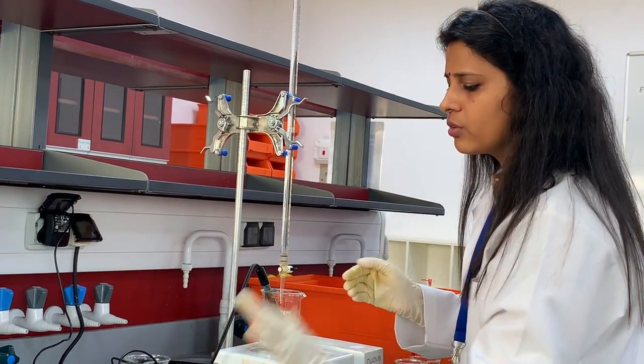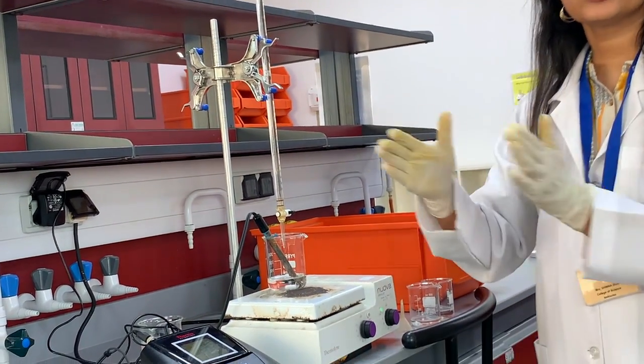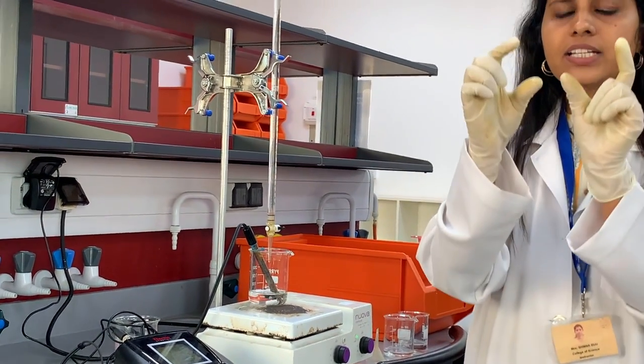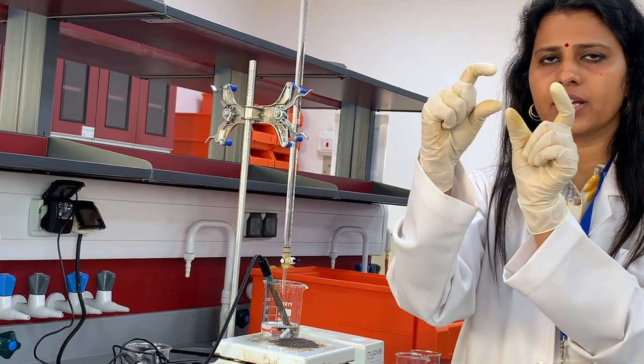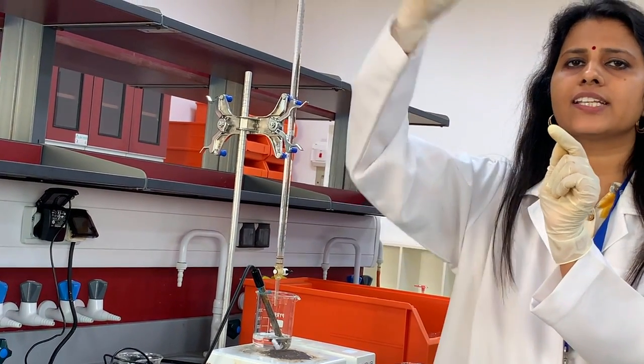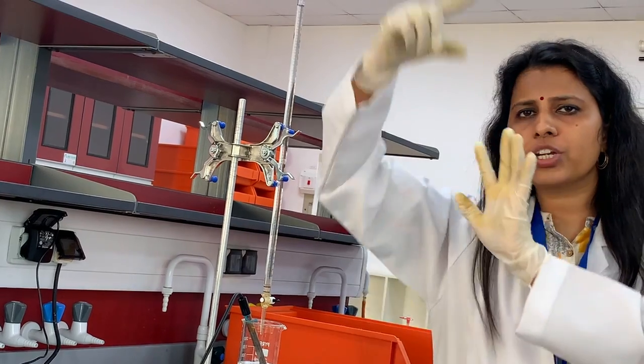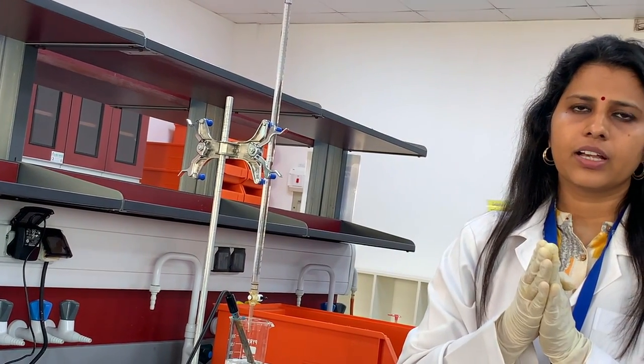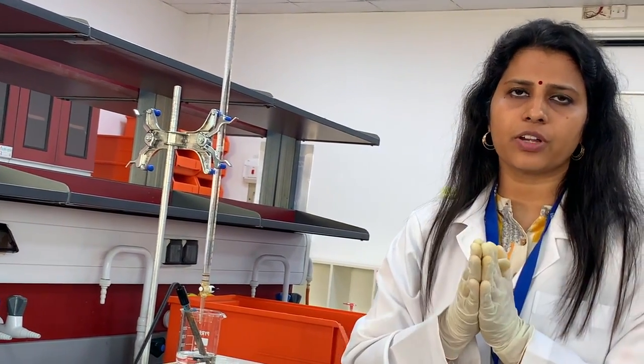Then I can check what the pH is. And this will continue. You will reach a point where suddenly you can observe a deflection, or sharp jump, of the pH value. That is called the equivalence point.